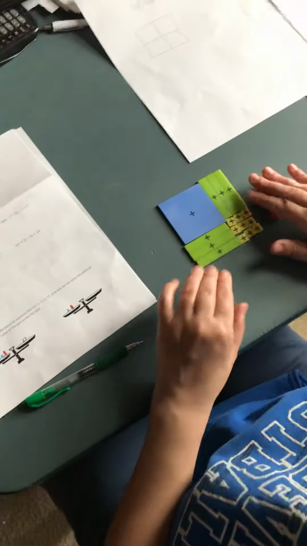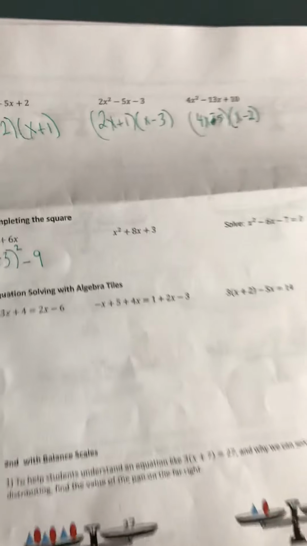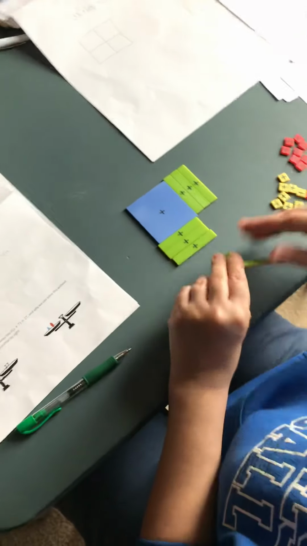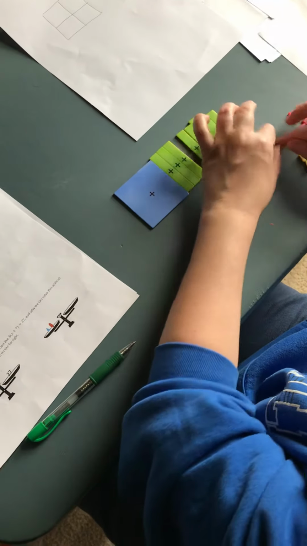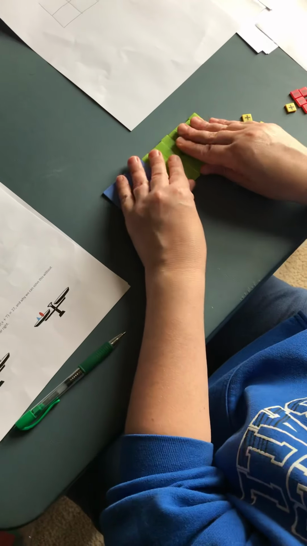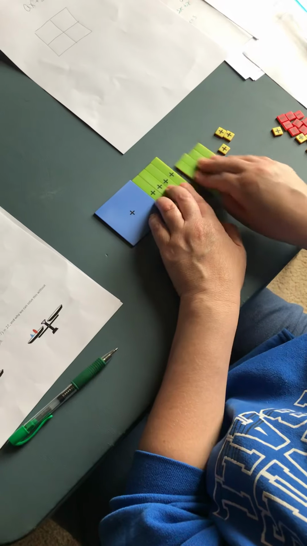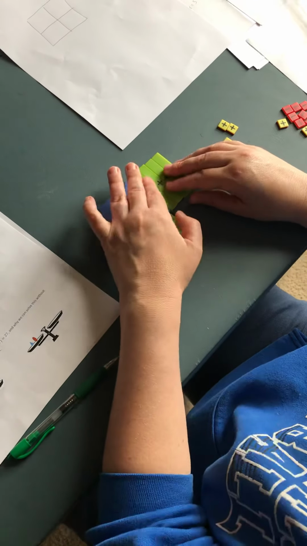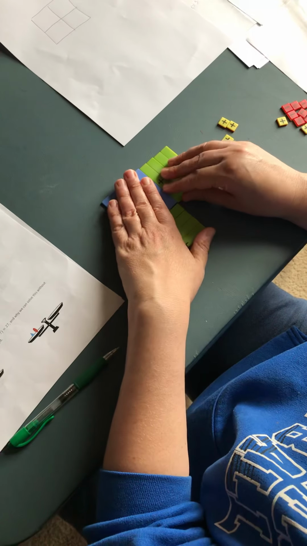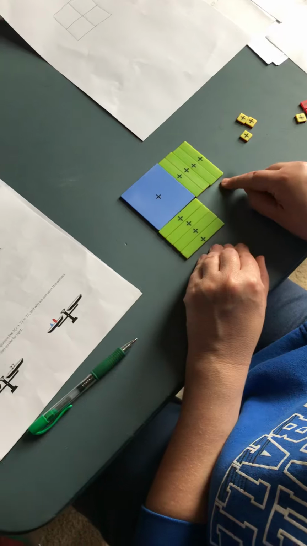All right, so let's look at the next example. x squared plus 8x plus 3. So I start with this. Here's my plus 3, and there's my 8x. This is where we get the half of b thing. When I take half of b, I have 4, and it's going to take 4 squared to fill in.